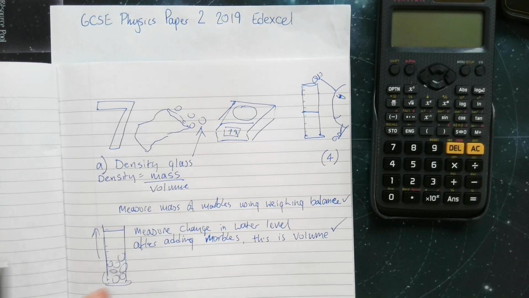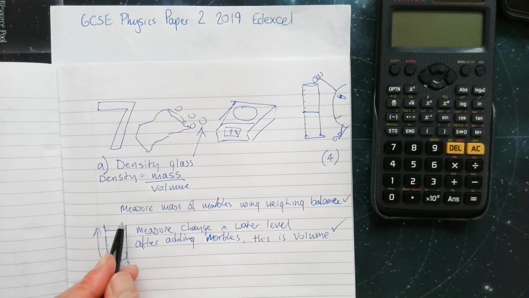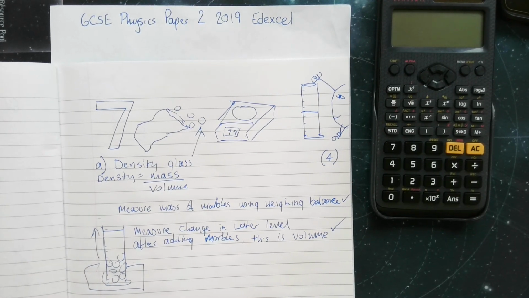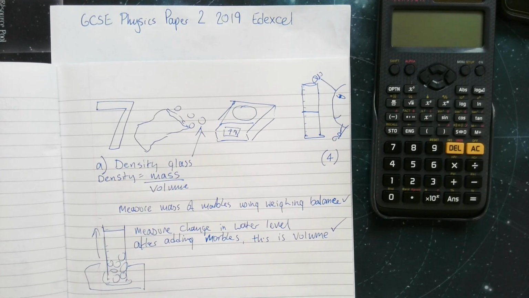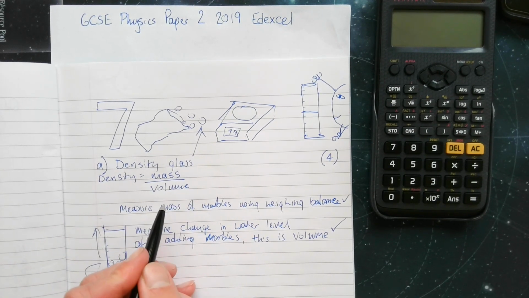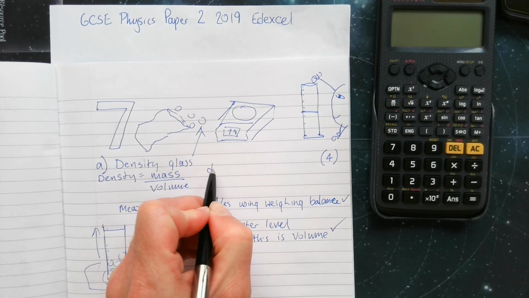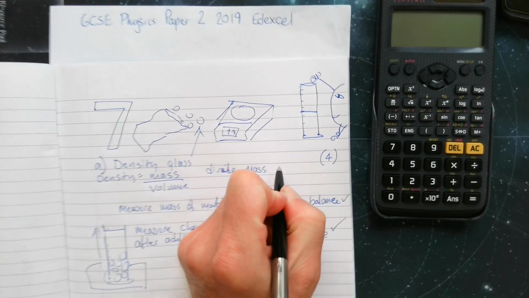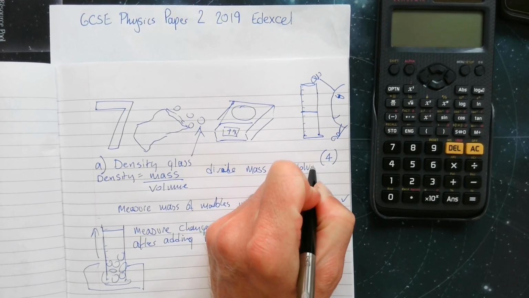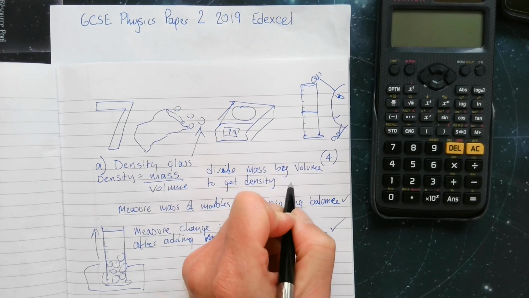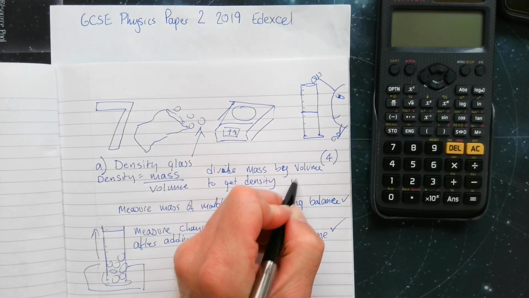Now, there are other ways you will have done it in class. You might have the measuring cylinder with the water right at the top, and you would perhaps collect any water that overflows when you put a solid in, or you might have used a displacement can to do that. But we're going to go with that method for now. So we've now got the mass and the volume. We are then going to divide mass by volume to get density. And that is going to get us a mark.